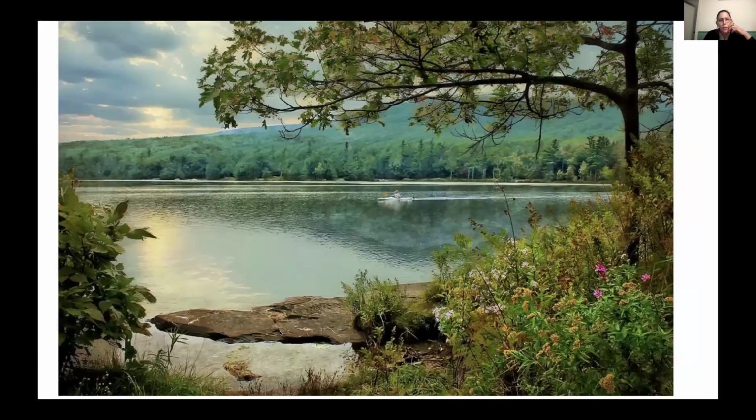And I found this too. These two are from Facebook. So this is at North Lake near me. And the rock in the foreground is showing some scrapes, I believe.